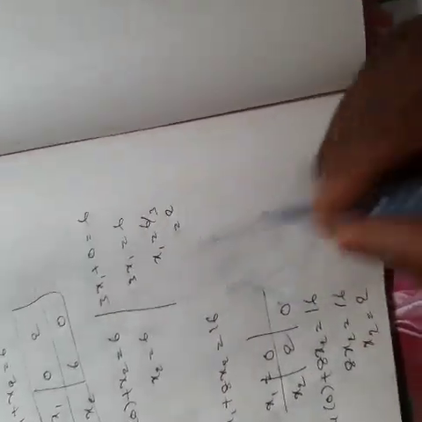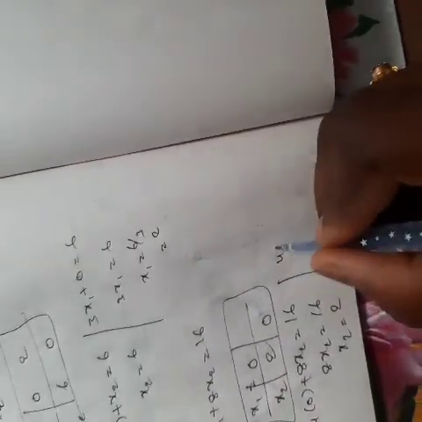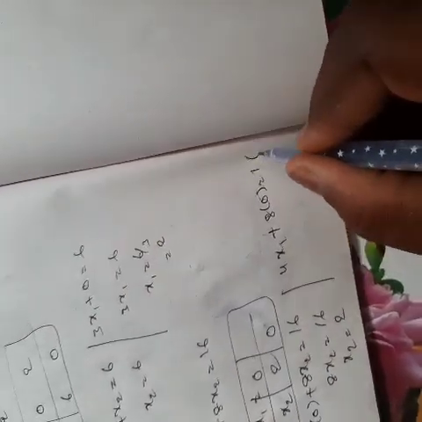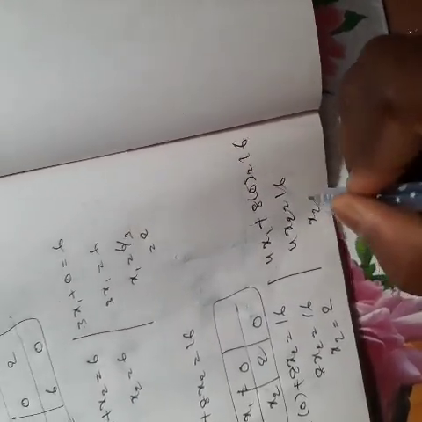Now x2 will be 0. By substituting x2 as 0, 4 into x1 plus 8 into 0 is equal to 16. 4x1 is equal to 16, so x1 is equal to 4.